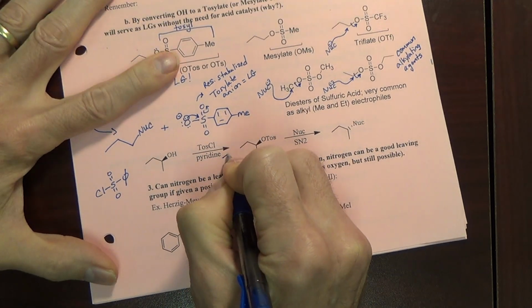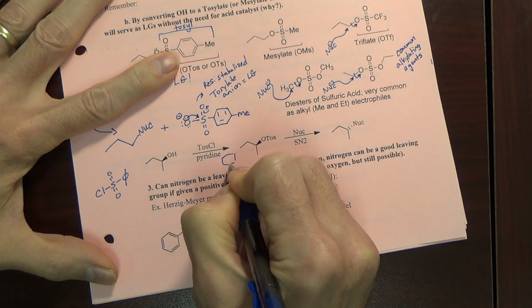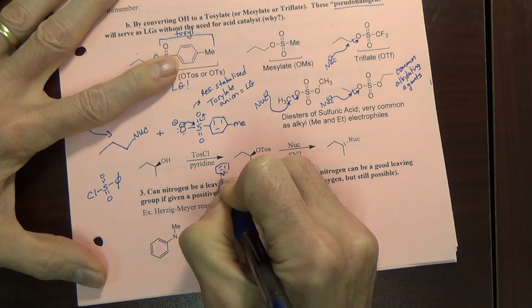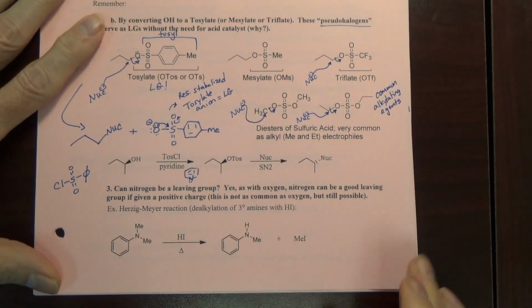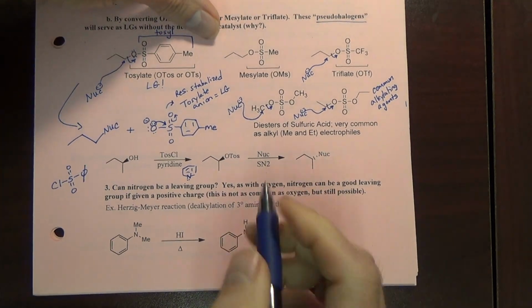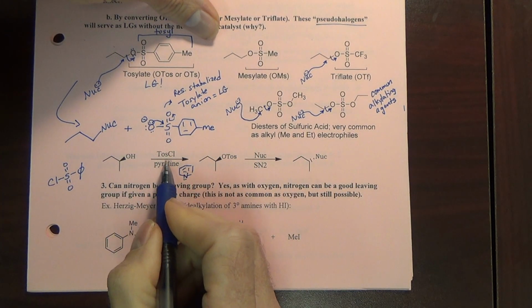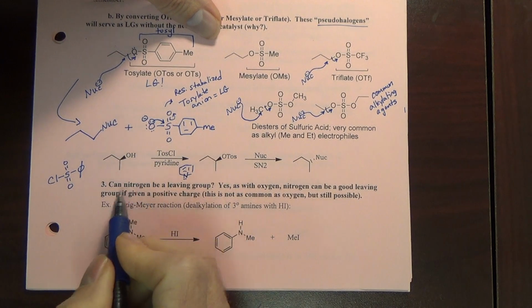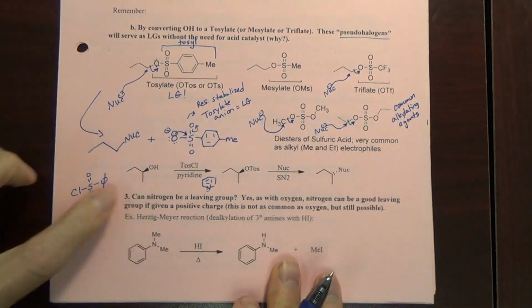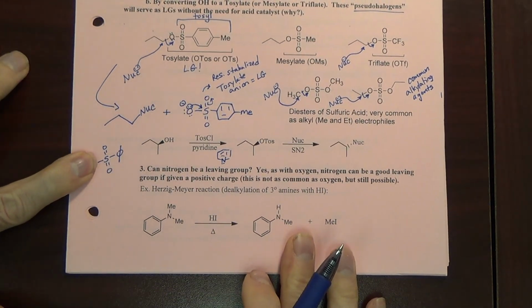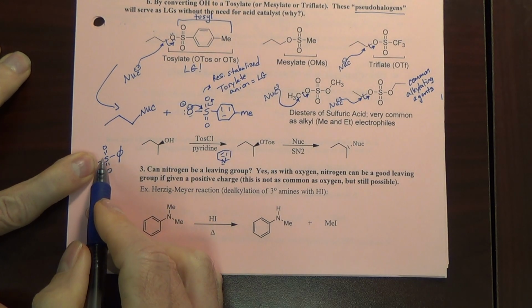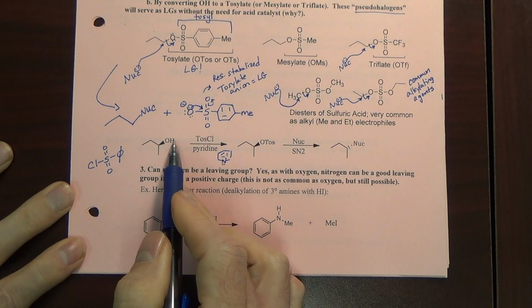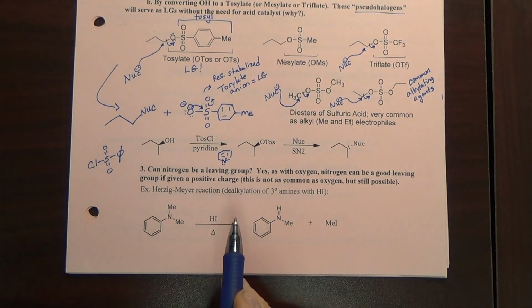Pyridine is a benzene ring with one nitrogen, has a lone pair. It's used as a weak base. And it's a substitution reaction itself. The oxygen displaces the chlorine off of the sulfur, and then we generate HCl, but the pyridine reacts with the HCl.